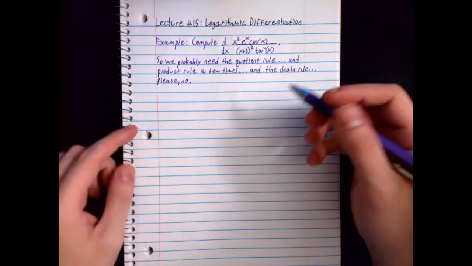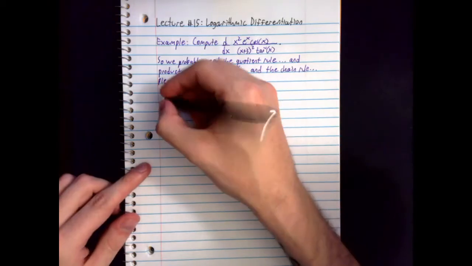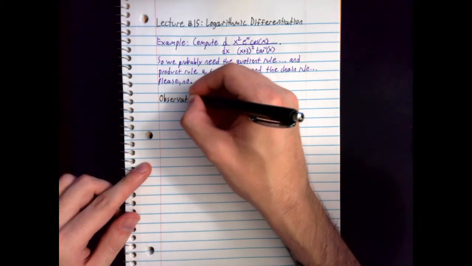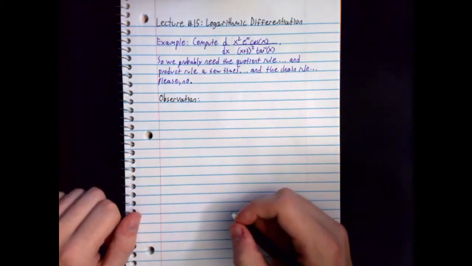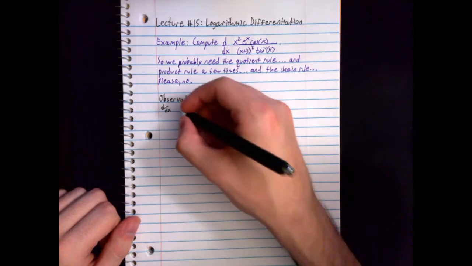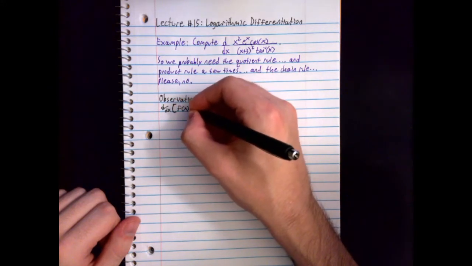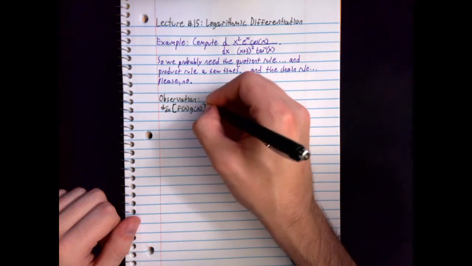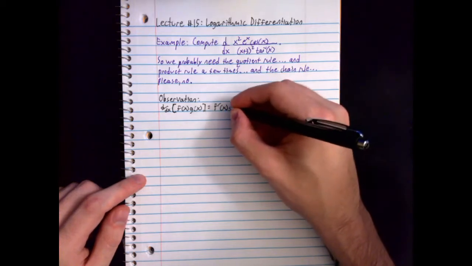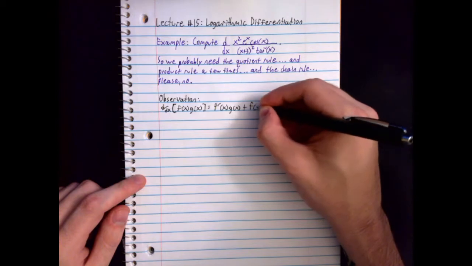Well, let's make an observation here. So the observation is this: if I want to compute the derivative of a product, f of x, g of x, well, this gives me some sort of complicated, well, not really complicated, but not super friendly result. It splits up into a pair of terms.